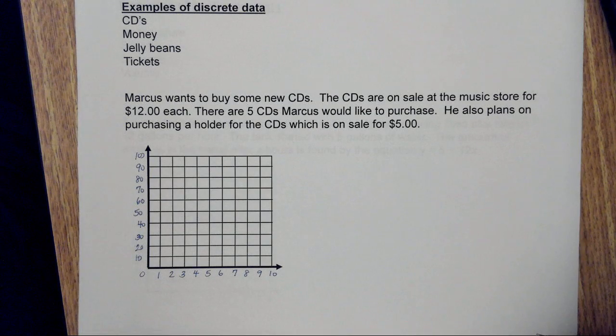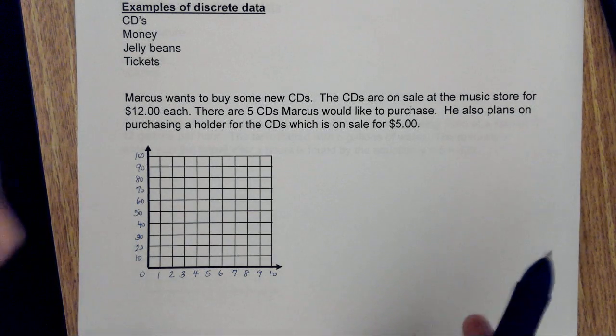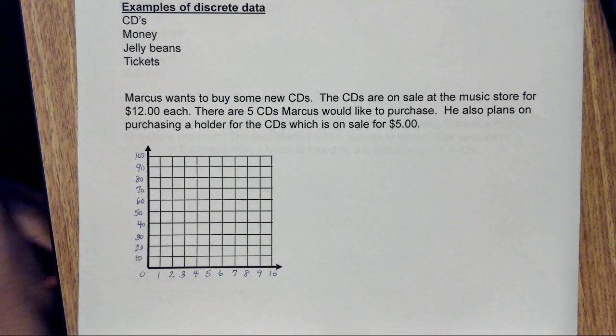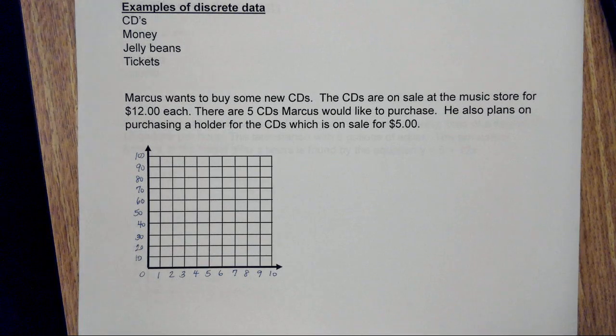Tickets. If I go to the movies and buy movie tickets and I decide halfway through I don't want to see the movie anymore, I can't go back and say, I only want half of this ticket, give me back the other half. I can't buy a song and think, I don't like the whole song, I only like the second half, so I'm just going to buy half the song. They won't sell it to me, okay?